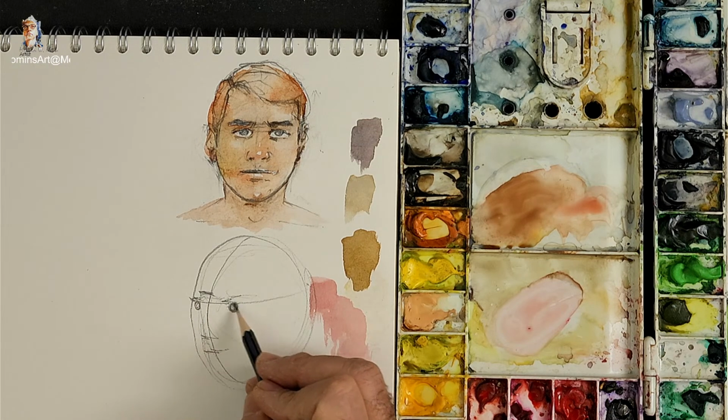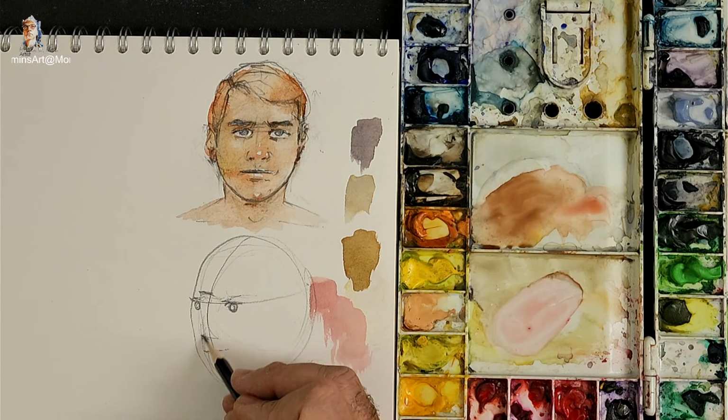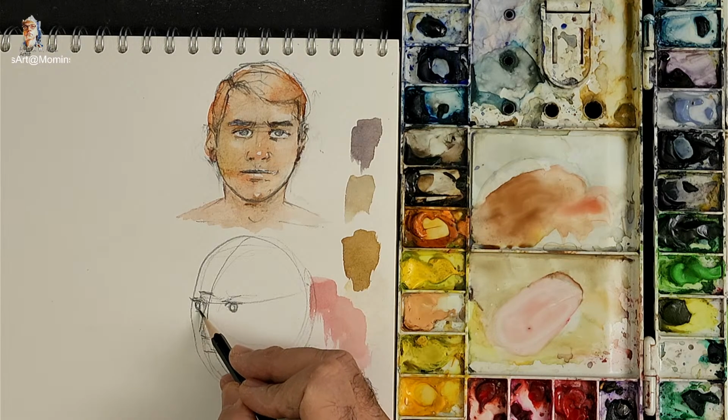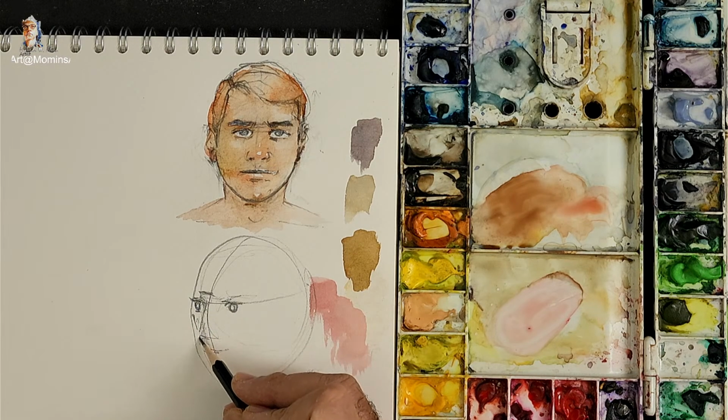I showed in the previous class how to render from the different directions. The portrait, nostrils.